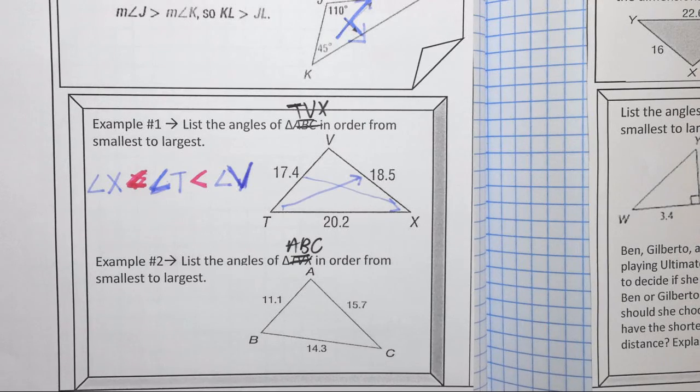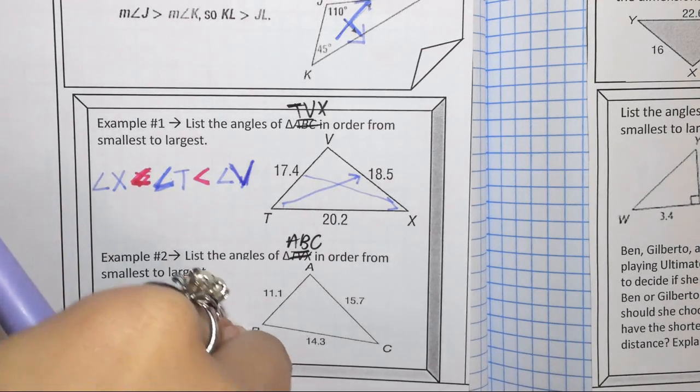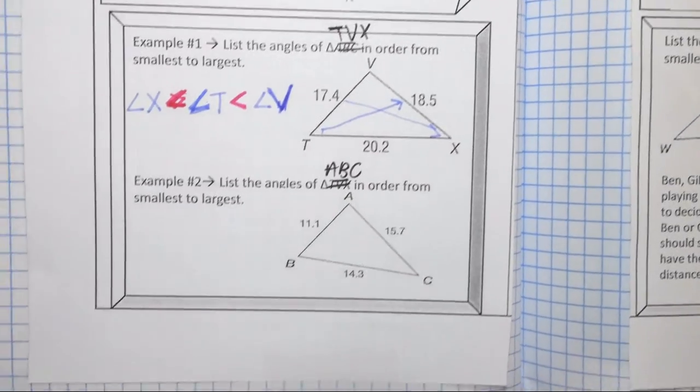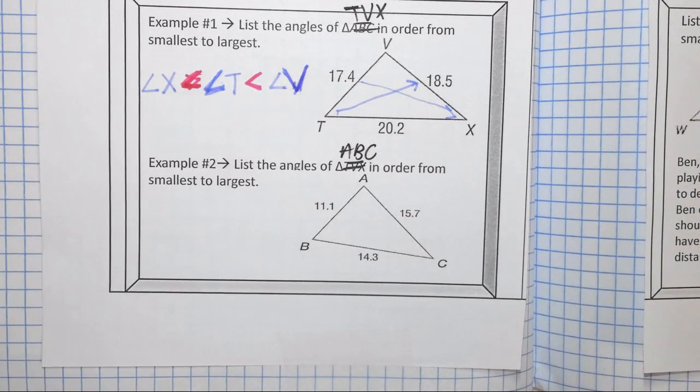Does anybody have any questions? Can you do example 2 without me? Yes. Alright, smallest to largest. Find your smallest side first. And the pictures may not be drawn to scale.